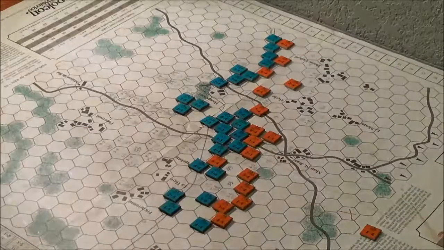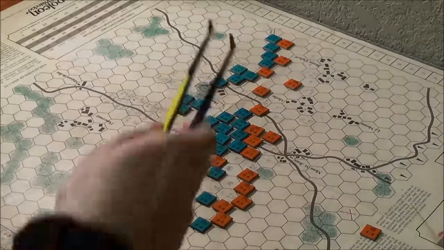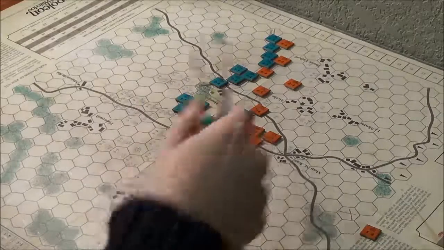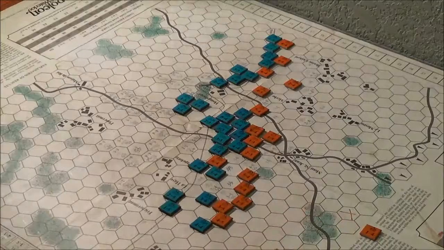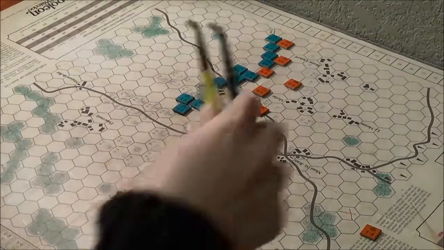May advance. Next, we will go for this right here, and that was a 2-to-1 as well. We roll a 4, defender retreats.